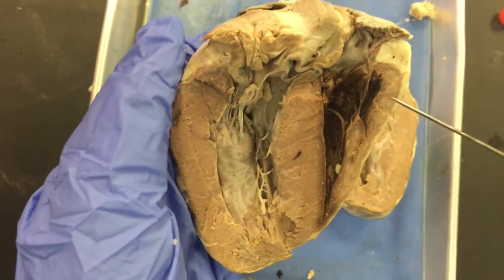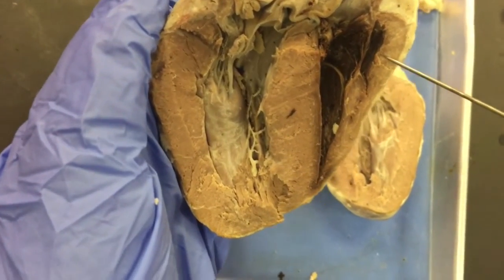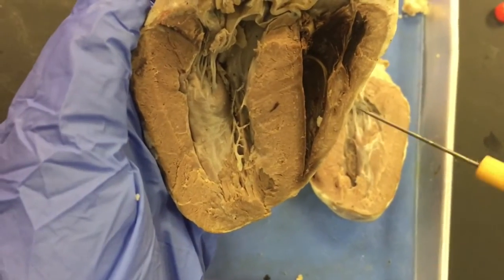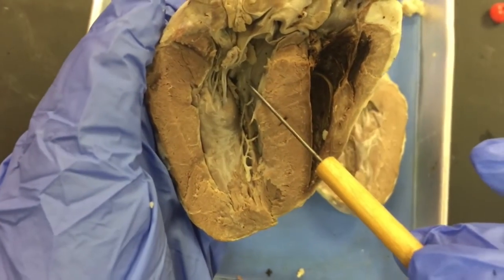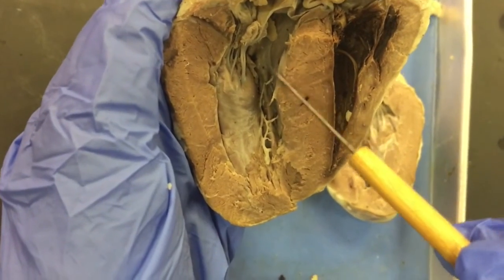Here is the tricuspid valve. The tricuspid valve prevents backflow of blood from the right ventricle to the right atrium. The bicuspid valve is here. The bicuspid valve regulates blood flow from the left atrium to the left ventricle.